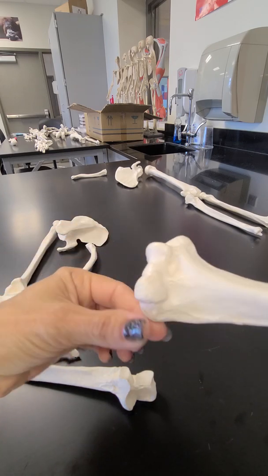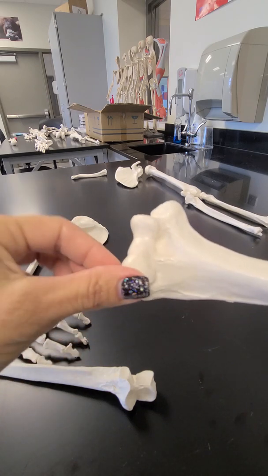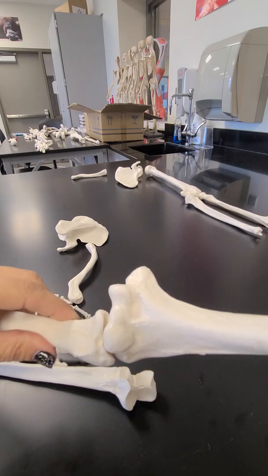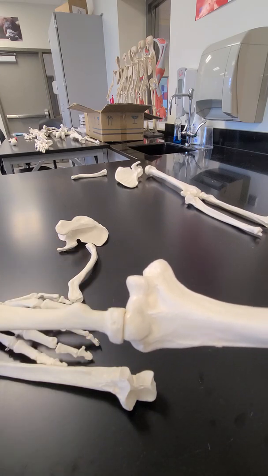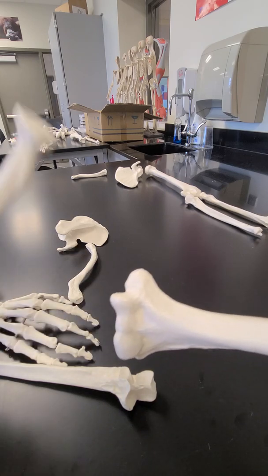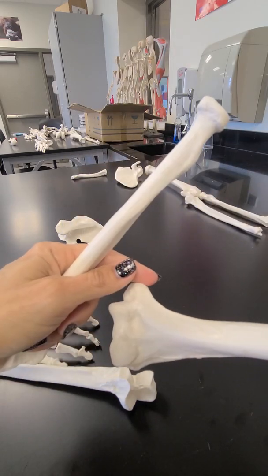And then also on the surface is the capitulum, okay, which is where the radius is going to articulate right here. So this is where the radius articulates, on the capitulum. And this is going to be opposite the epicondyle. So remember, the epicondyle is the pointy part.